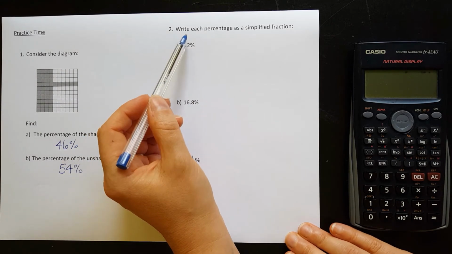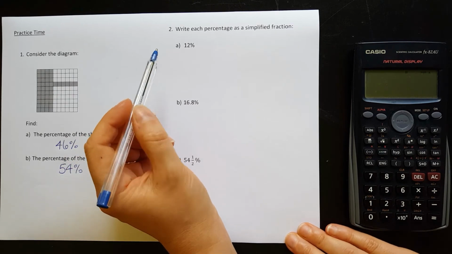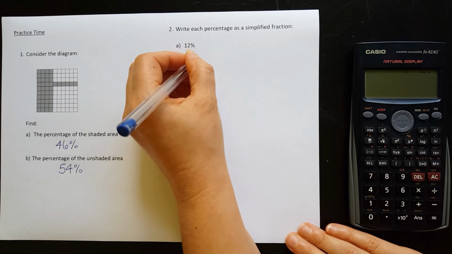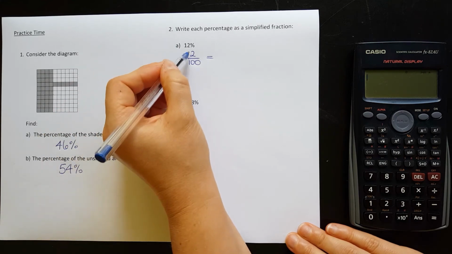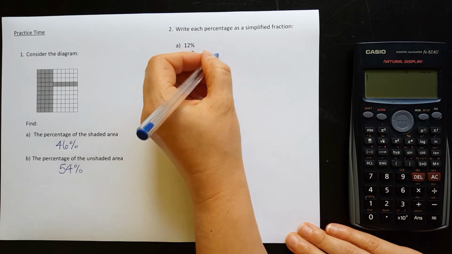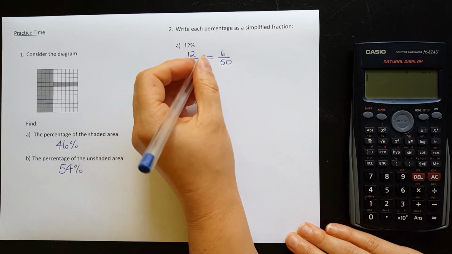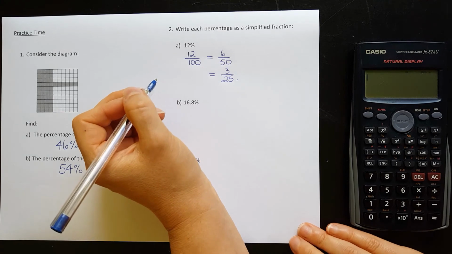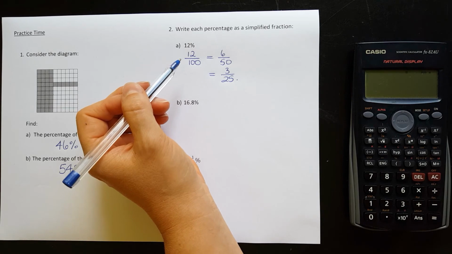Question 2, write each percentage as a simplified fraction. Try to do this without the calculator first. So 12% is the same as 12 over 100. Then we want to simplify the fraction. Well, we can divide both of those by 2, which would give me a 6 out of 50. And I can divide by 2 again, which would give me a 3 out of 25. Okay, that's the answer. You could have just divided by 4 here from the start, but it's okay to do a few steps if you need to.